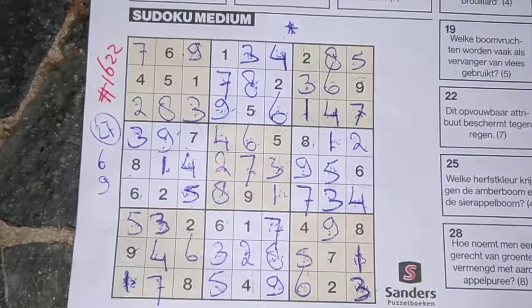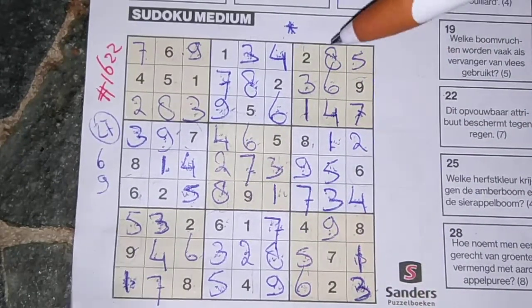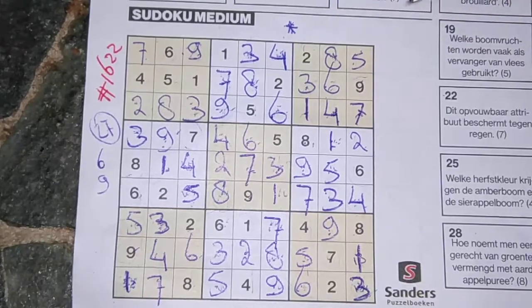Finish in 13 minutes. Alright. Great Sudoku. I like this one. Do you think so? Thumbs up.